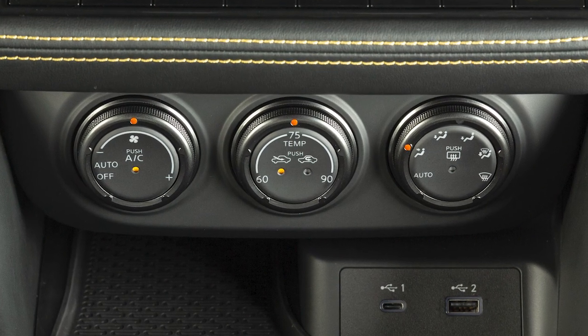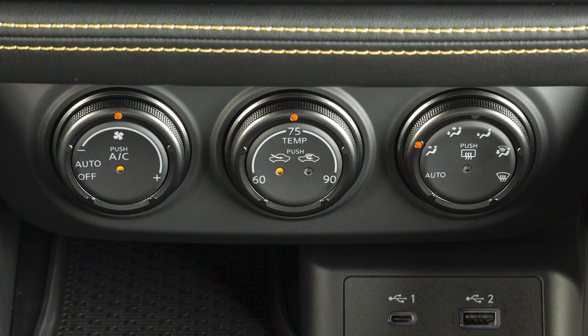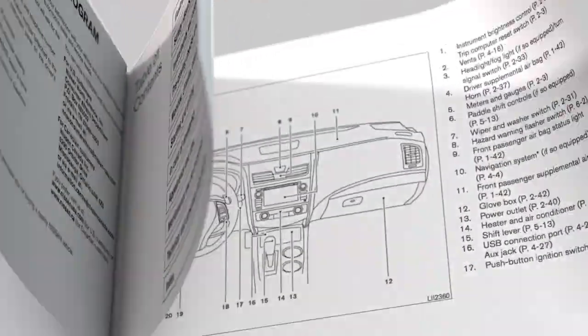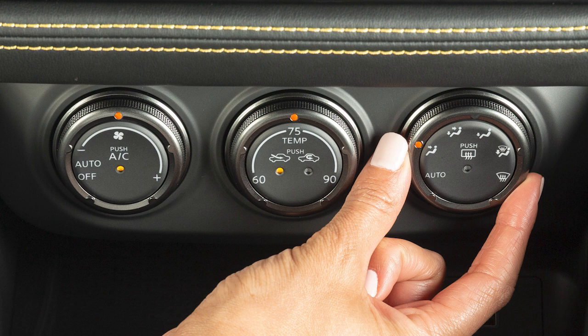This is one of the available heater and air conditioner panels for your vehicle. If your vehicle is equipped with a different heater and air conditioner system, see your owner's manual for additional information. The airflow control provides a choice of airflow outlets. Refer to the icon on the dial for the various airflow combinations.